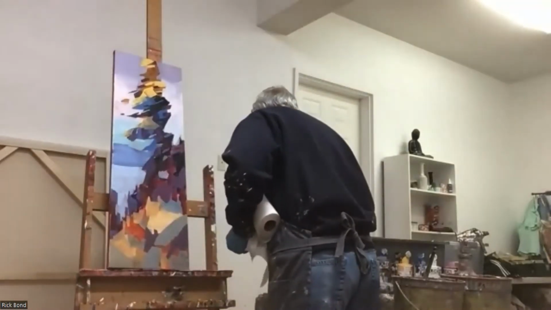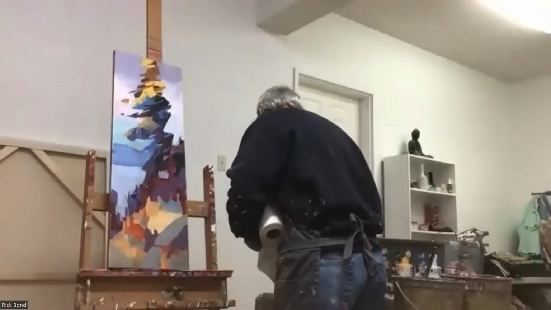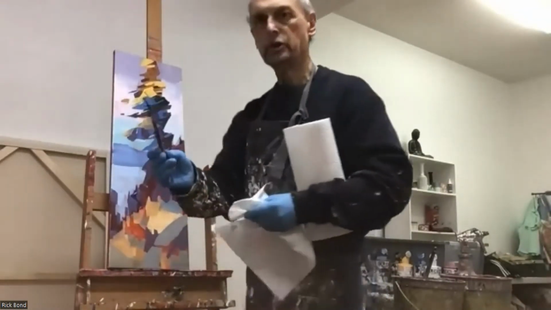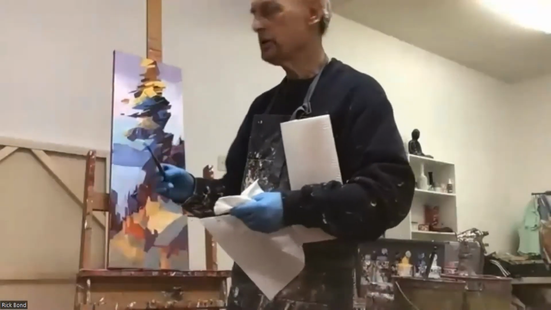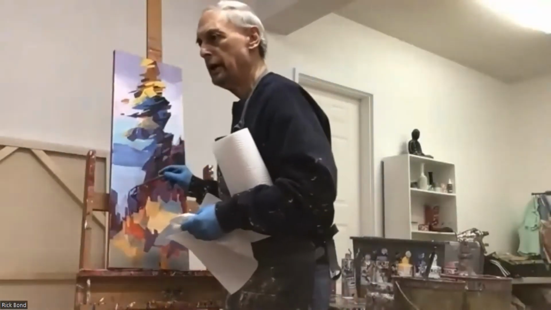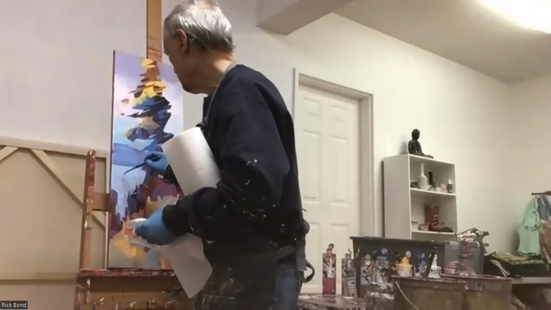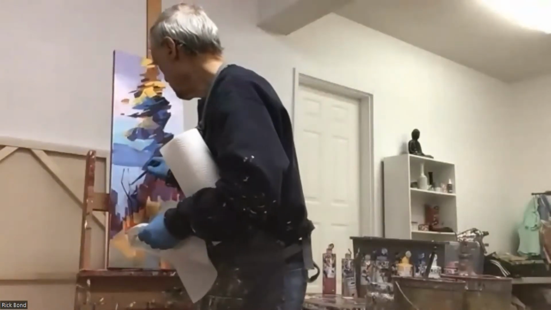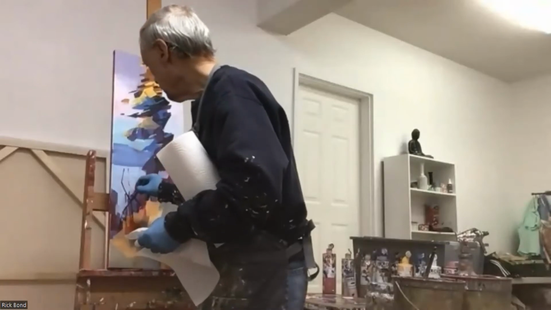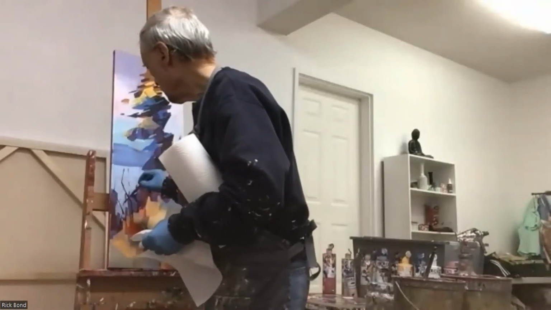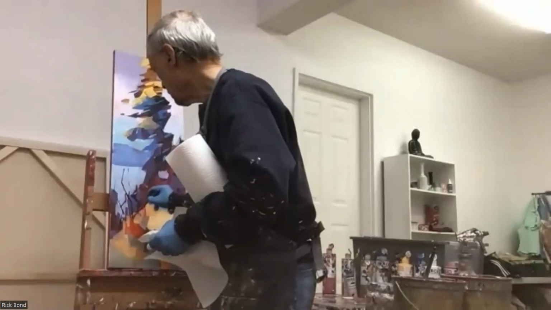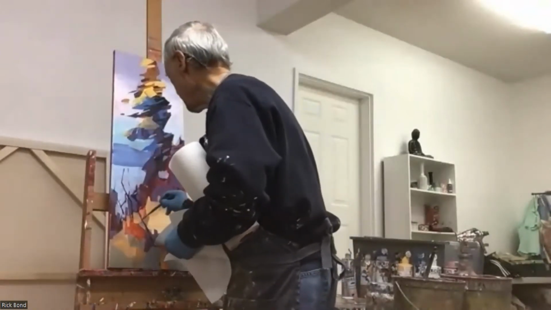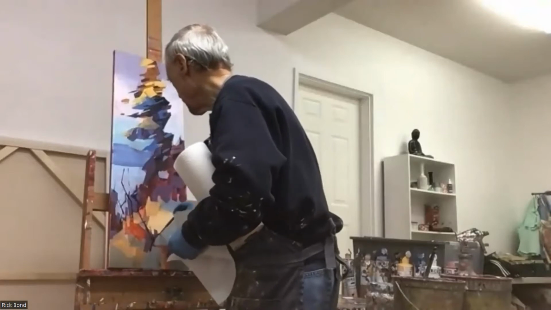So what I'm going to do, now I'm using a smaller brush just for some line work, and I'm just going to put in a bunch of lines, some which may end up staying.